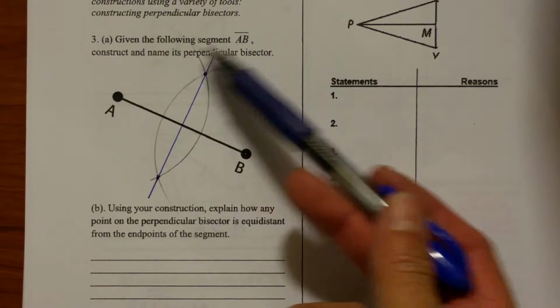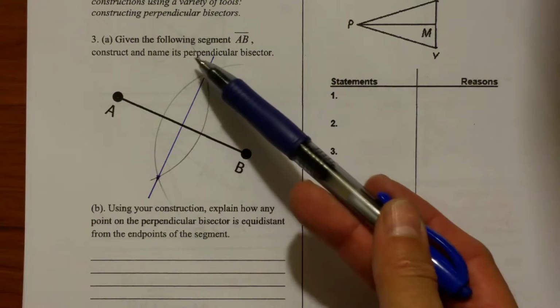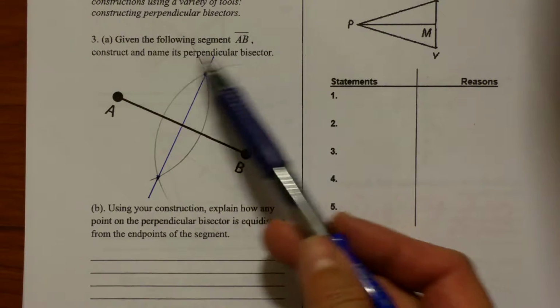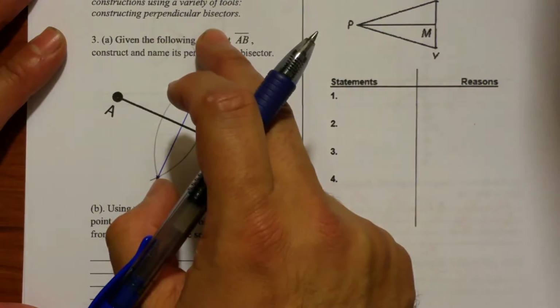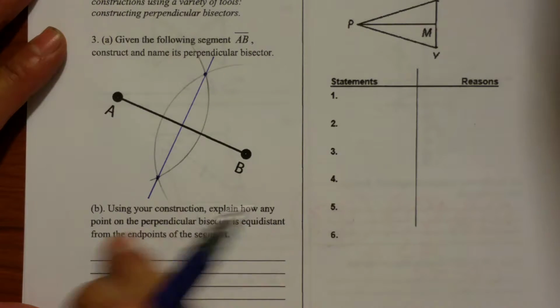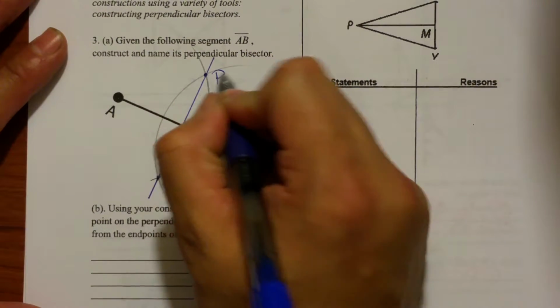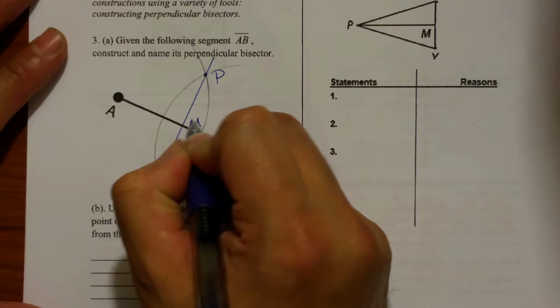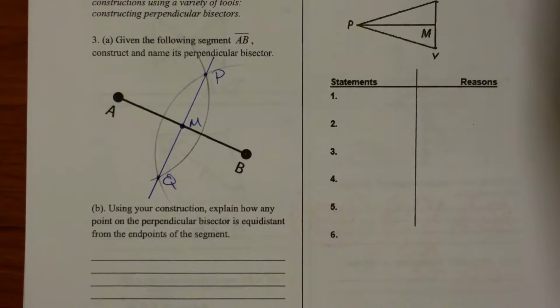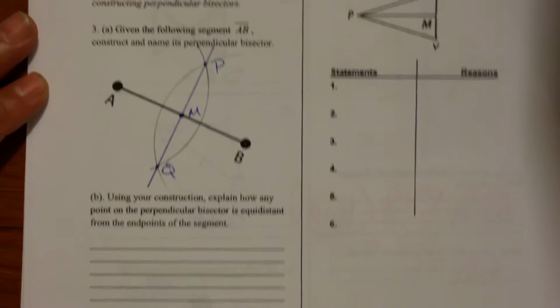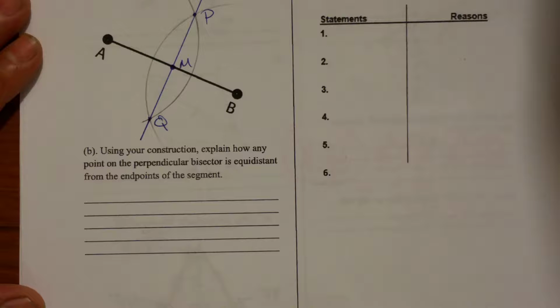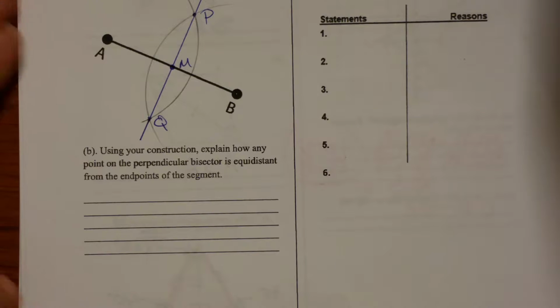And so let's see, given the following segment, construct and name its perpendicular bisector. So what are we naming it? It doesn't say what we're going to name it. I'm going to name it P, Q, and M. So right there, I have labeled all the points and made up some happy points to go along. So anyway, B says, using your construction, explain how any point on the perpendicular bisector is equidistant from the endpoints of the segment.